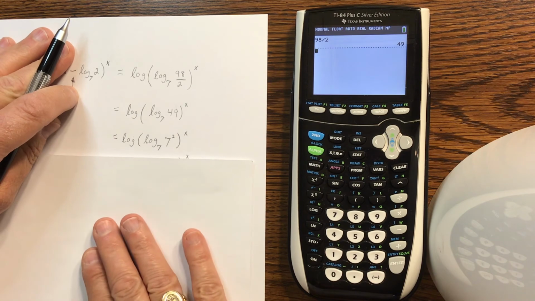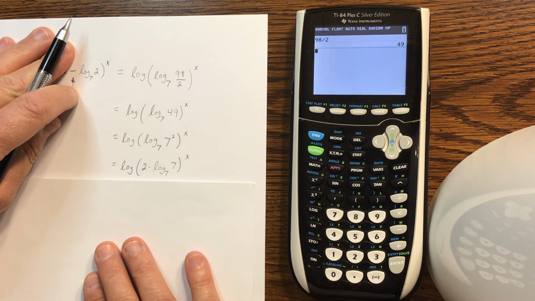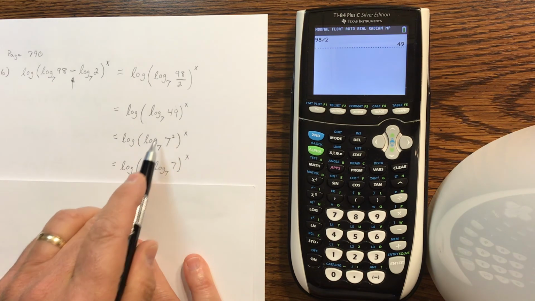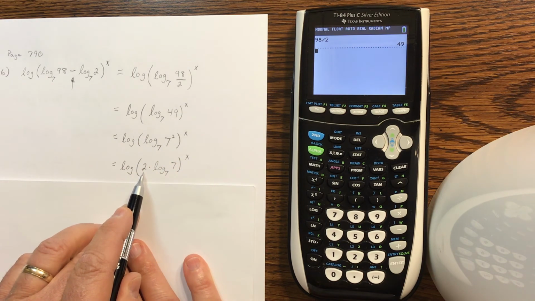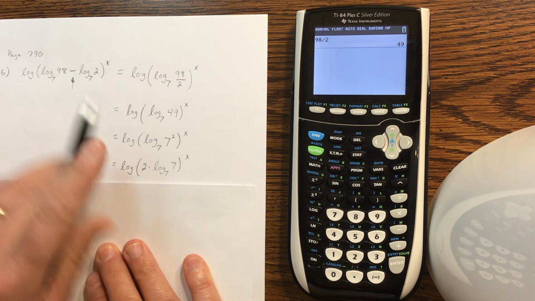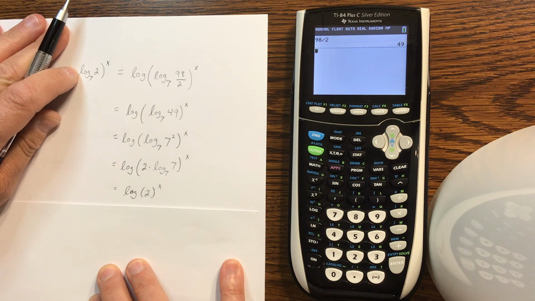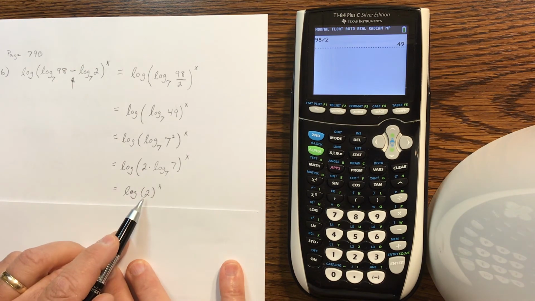Then the next step is your power rule. We have a 7 squared right here, so I can take the 2 and put it in front of the log. You with me so far? Now we see again, log base 7 of 7 is 1. And 1 times 2 is 2.